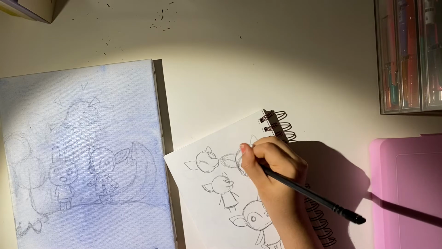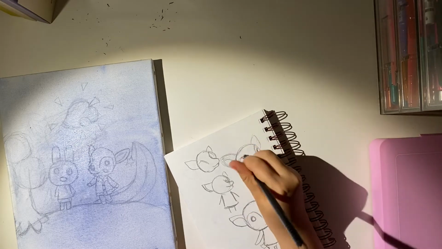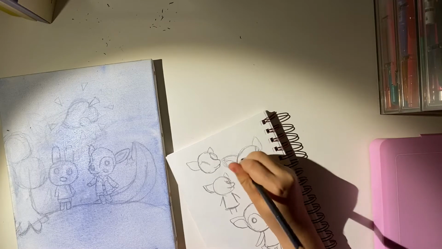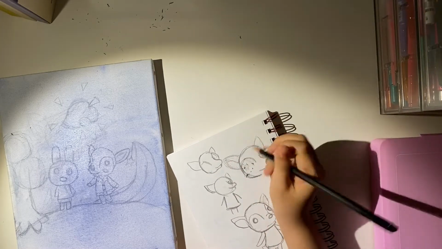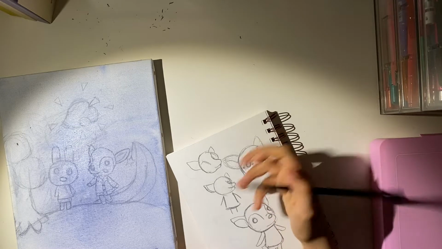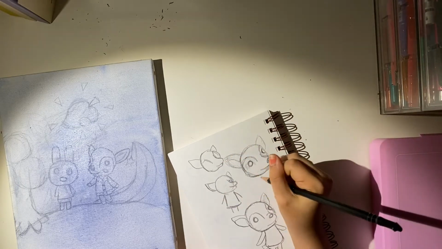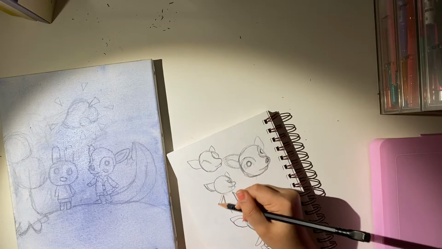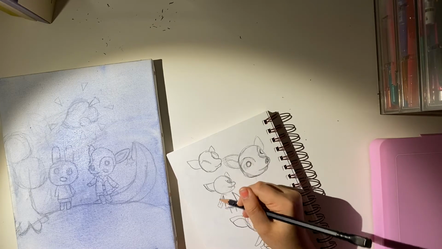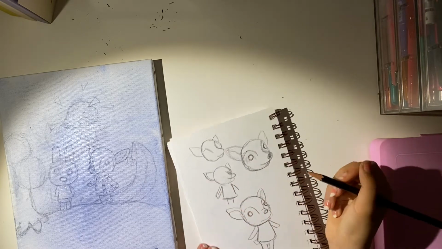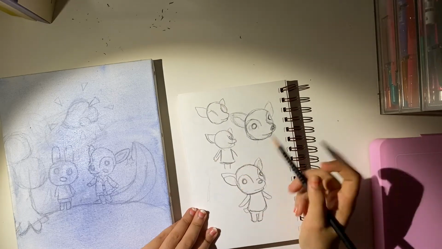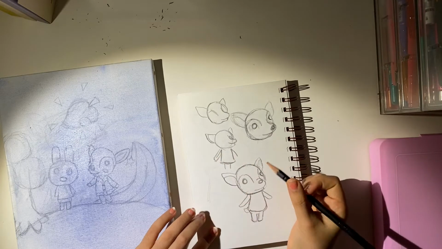So this needs to be a little bit bigger, so I'm just gonna quickly erase that. I'm gonna put her eye back here. There we go. And then for her body, you start off like this and you just form around it. I'm doing the lines really thick so you guys can see it properly, but just make sure to do the lines really lightly when you're sketching so you can easily erase the outlines.